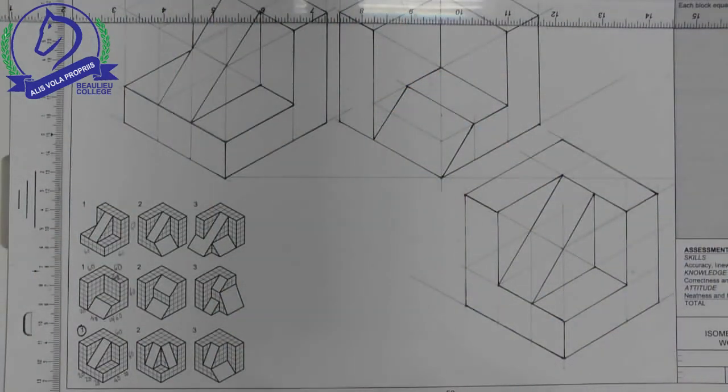And there is the completed drawing number 1. You can see all the hexagonal shapes coming out here because the sizes match. And that is the end of worksheet 2 on page 58 of your workbooks.